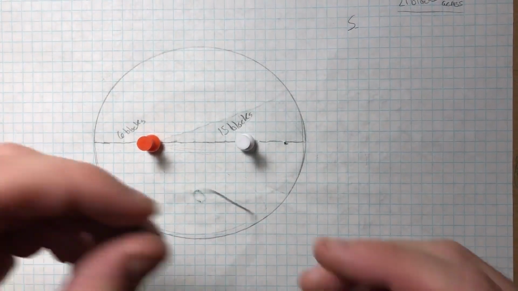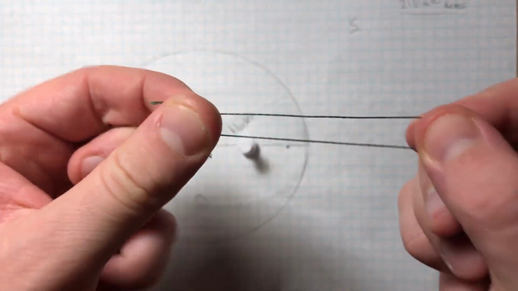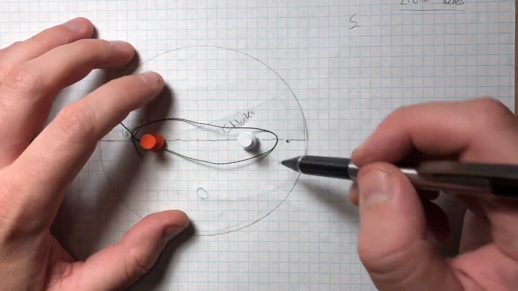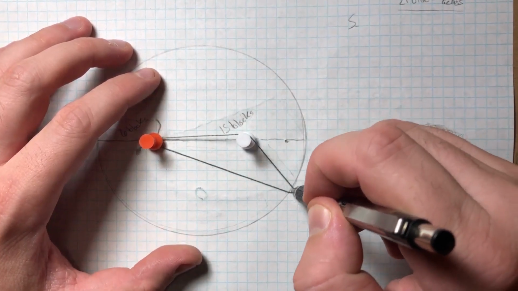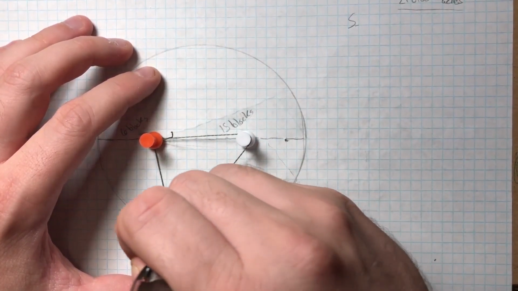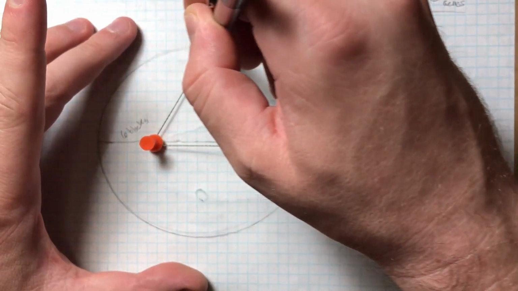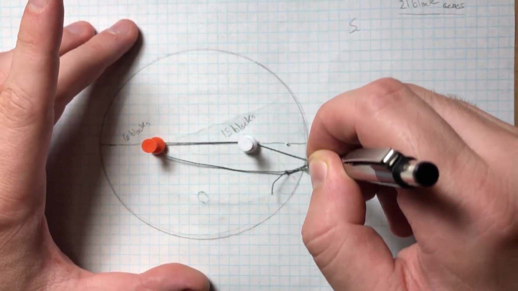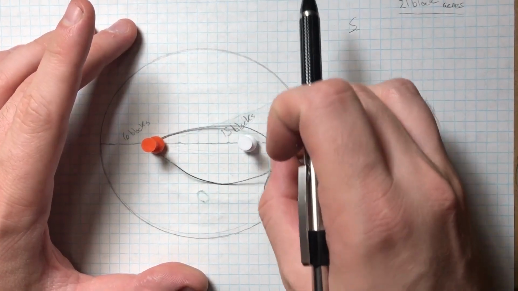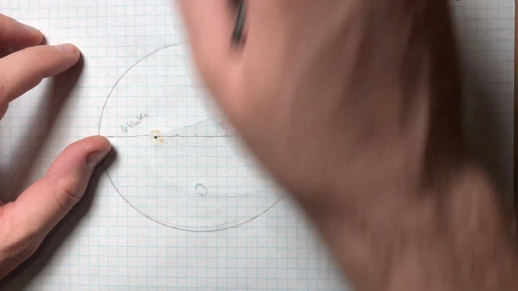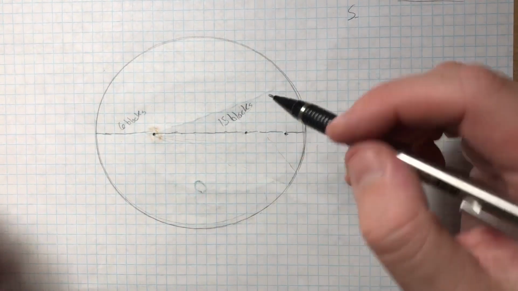All right, and what you're going to do is take your string, tie it into a loop, and put it around the pins, just like that. Then make sure the string is taut, and trace out an ellipse all the way around. Just go all the way around. All right, just like that. When you're done, remove the string, take out the pins, and now time to go to work.